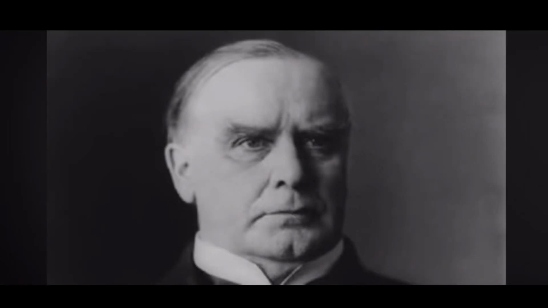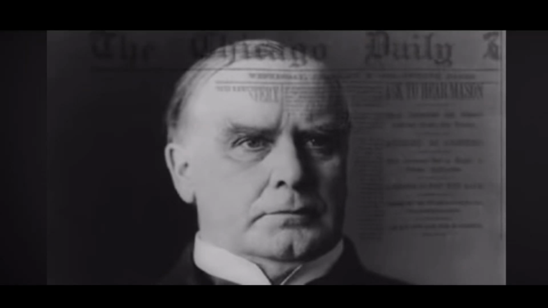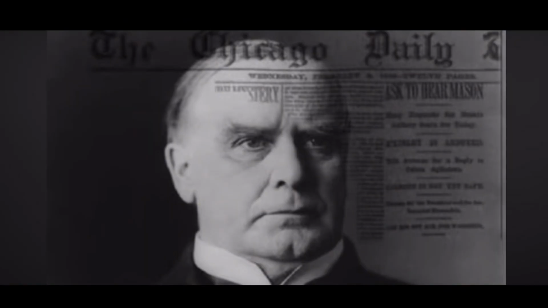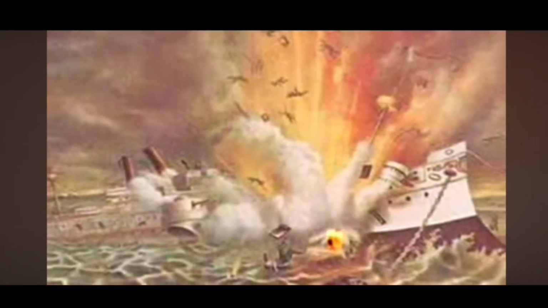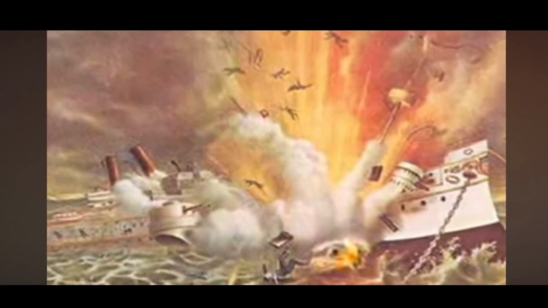The Platt Amendment later gave the U.S. the right to intervene in Cuban affairs and established a permanent naval base in Guantanamo Bay. The U.S. acquired Puerto Rico, Guam, and the Philippines, and Spain received $20 million for the Philippines. This marked the official beginning of the American Empire.